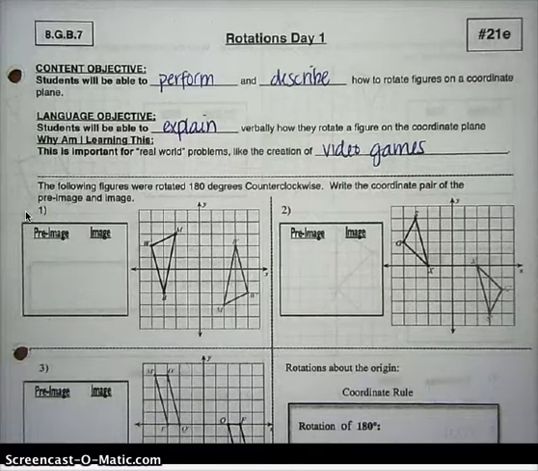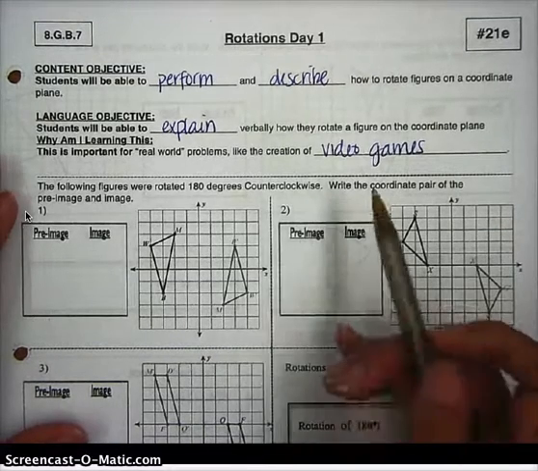Okay, so today we're going to be working on rotations. In the past, we've talked about rotations before. However, it was more about identifying, is it a 90-degree rotation, is it a 180-degree rotation, or 270 degree. Now we're going to actually figure out how to do the rotation. So let's go ahead and get started on our first example.